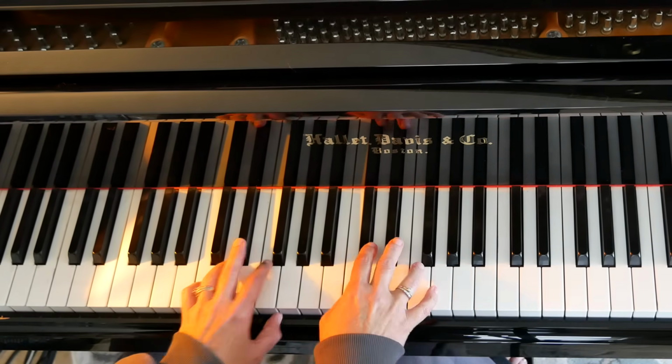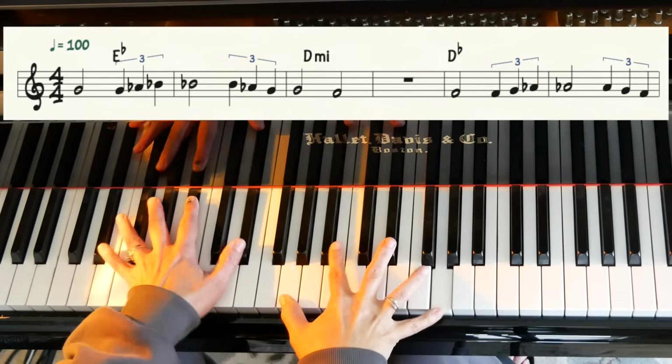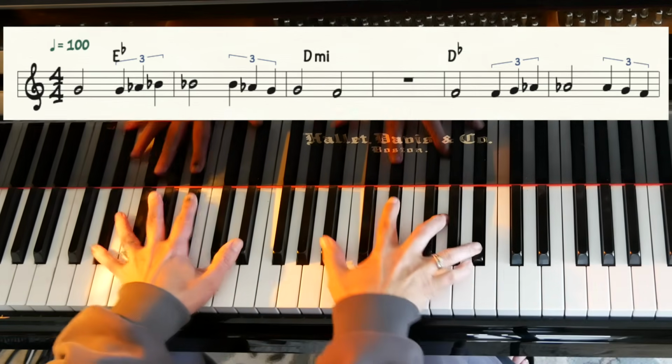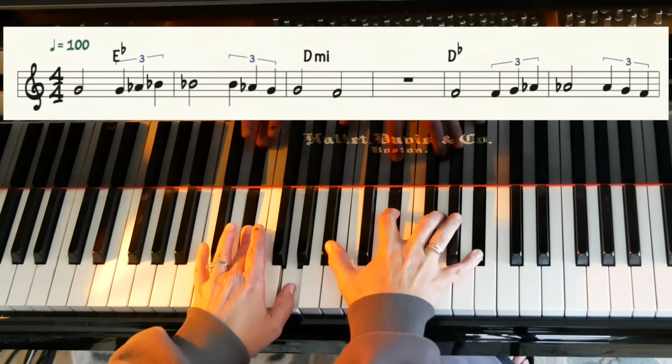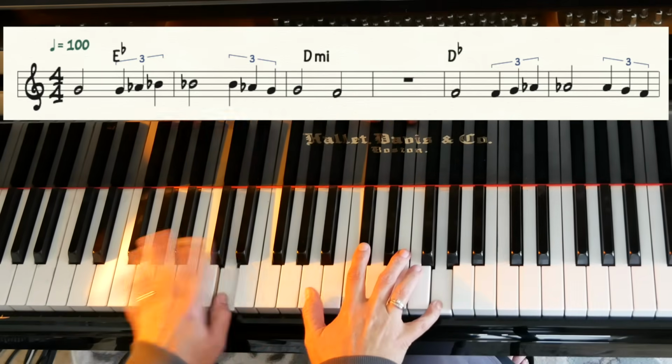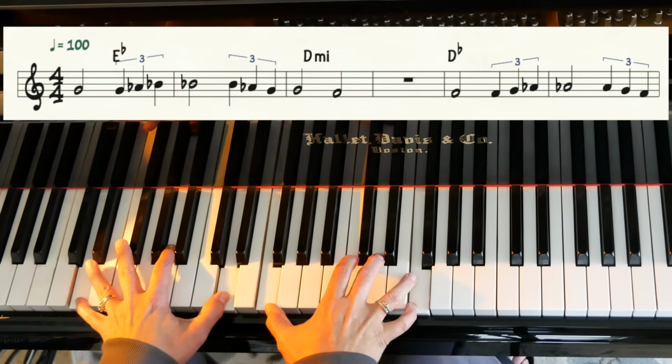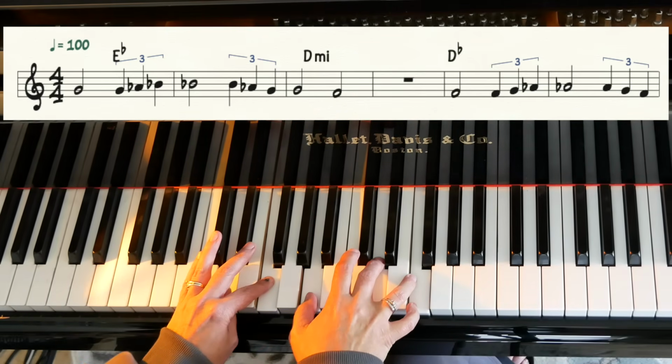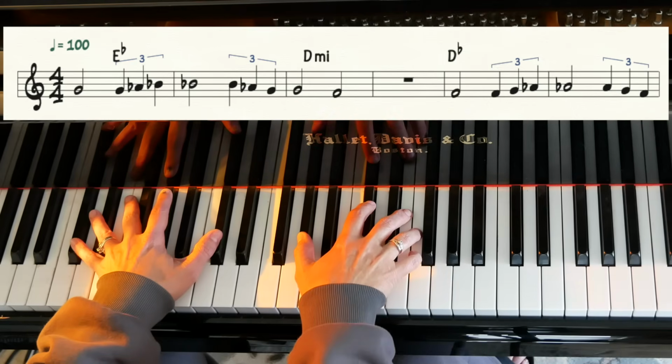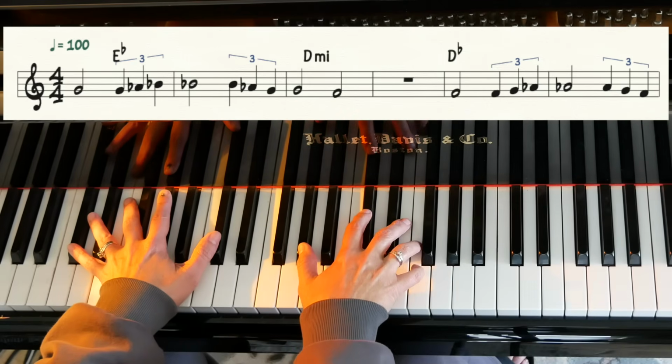I'm going to jot it down really quickly. And I guess it means that this E flat lasts for 2 bars, and so does the D minor. Now I have to go to D flat. This is a common tone. I'm going to keep it. I'm going to keep the motif.